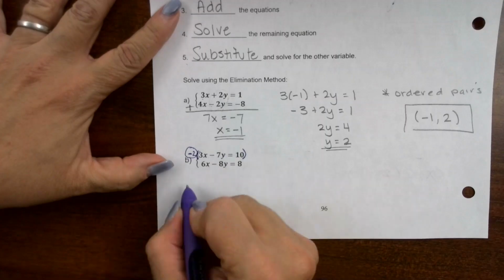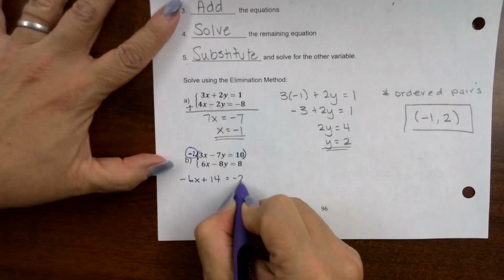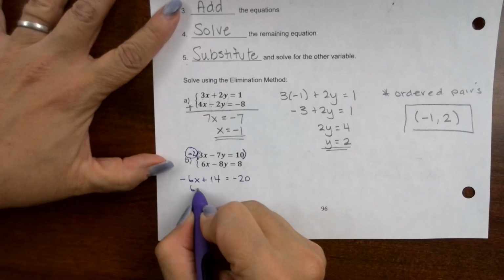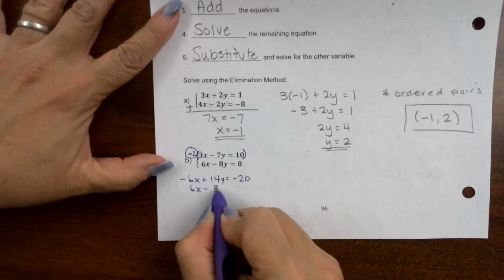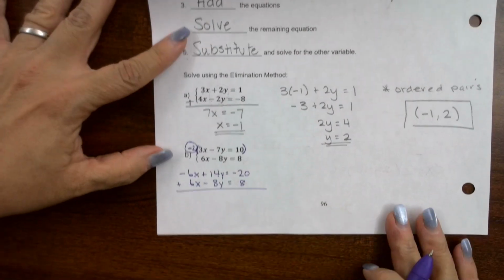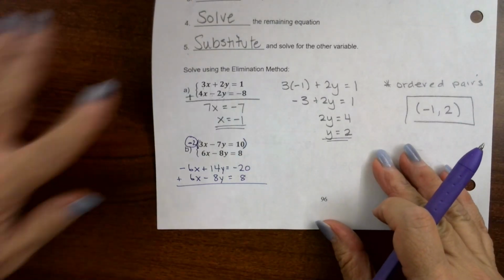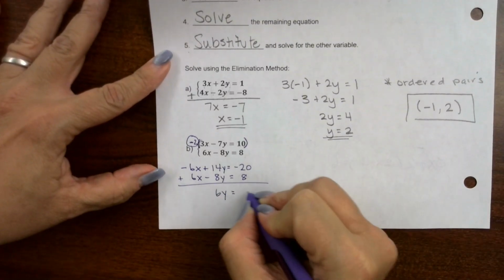So when I do this, I would have -6x plus 14y equals -20. And then I have my original second equation, 6x, oh, I forgot my y, minus 8y equals 8. And now I'm going to add those two up. So I have 14y minus 8y. This gives me 6y equals -12.